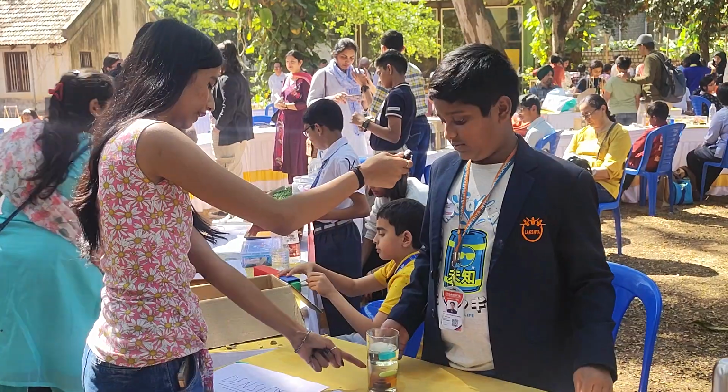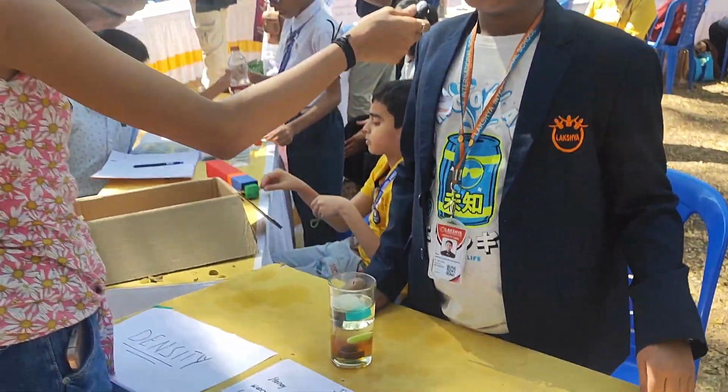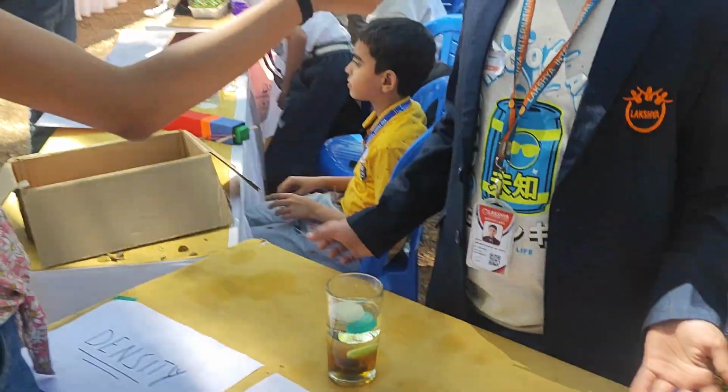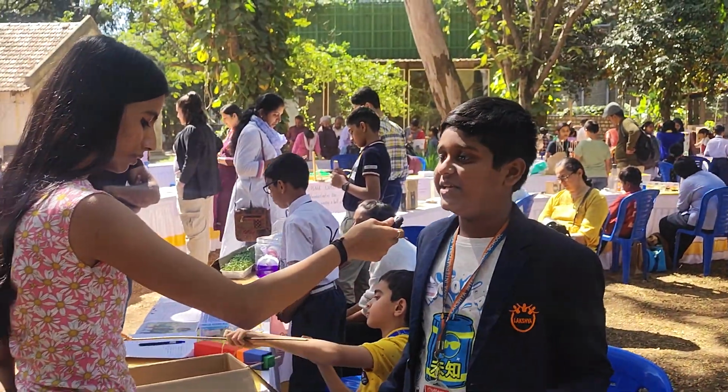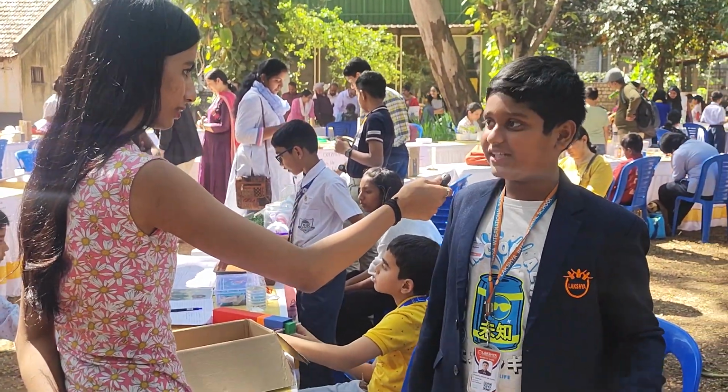Yeah. So you can see the layers here, layers of the liquid and the solids also, right? Density was introduced to the world around 250 BC by a Greek mathematician and scientist Archimedes.